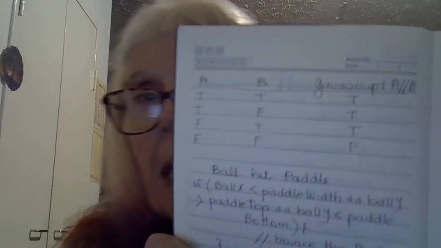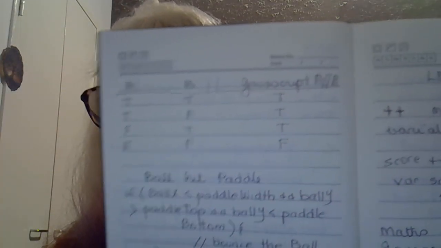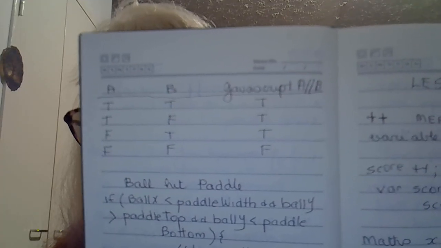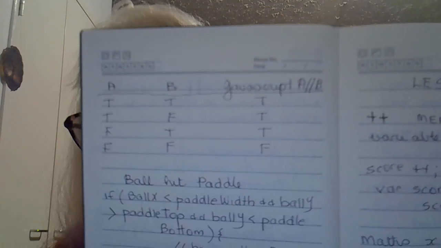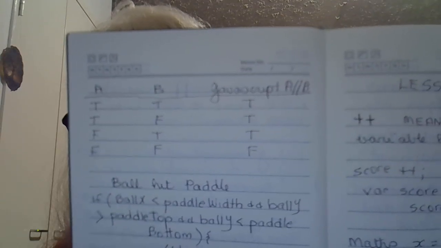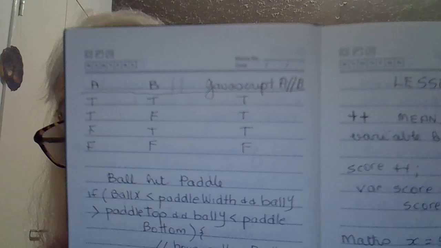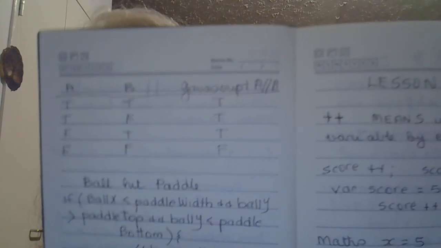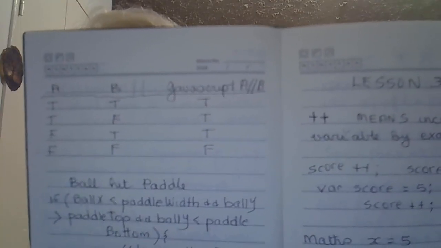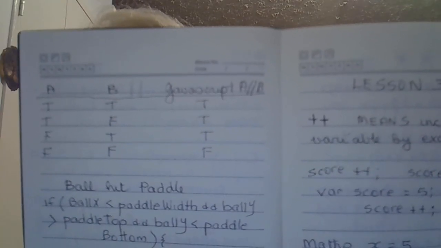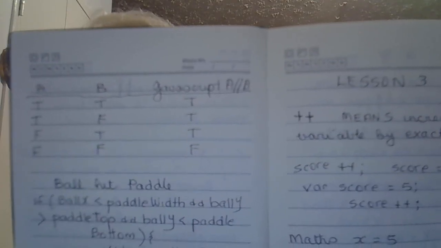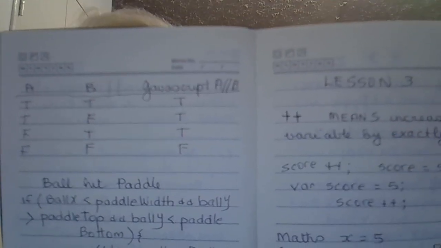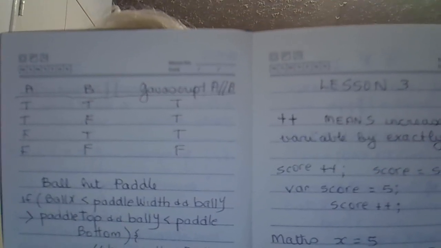You'll see the double line up the top there. This is where either A or B satisfies a condition. If A is false but B is true, it's still true for JavaScript. If A is true and B is false, it is still true, because we're looking at either A or B to satisfy a condition. But if A is false and B is false, it is then false.